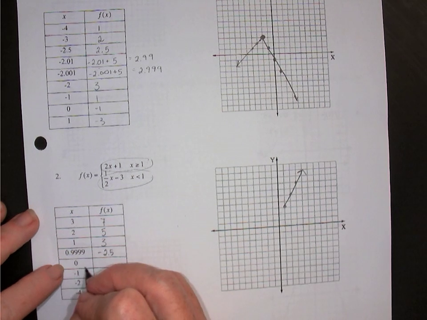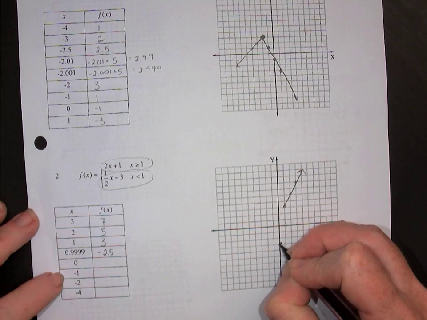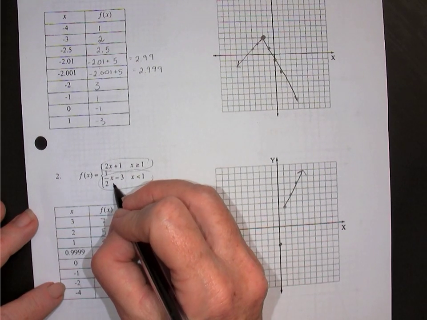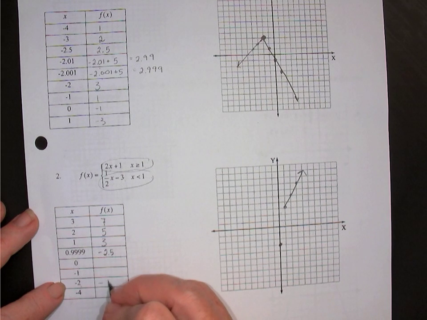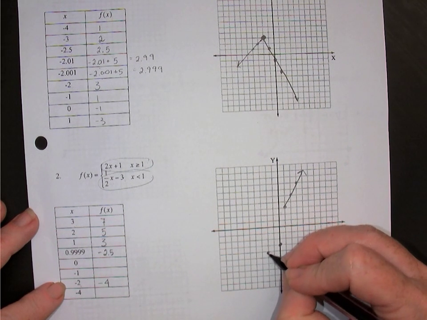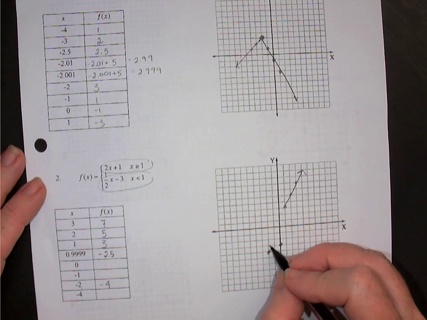I'm going to try something else. If I plug in a 0, that gives me a -3. If I plug in a -1, in fact, I'm going to plug in a -2. That's going to give me -1 minus 3 is -4. So I have the ordered pair -2, -4. And I know this is also going to be a line. It's going to have a slope of 1/2.